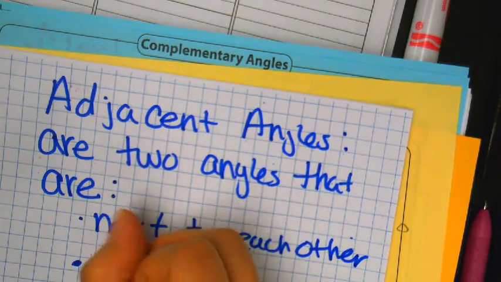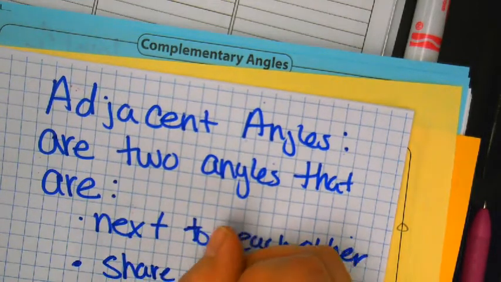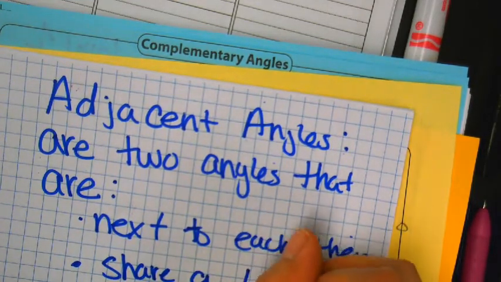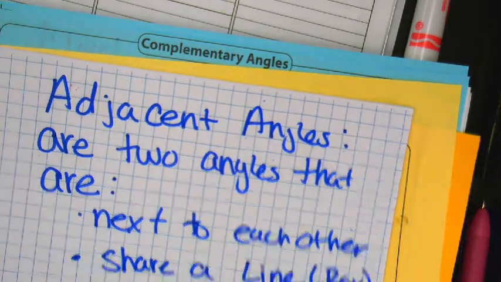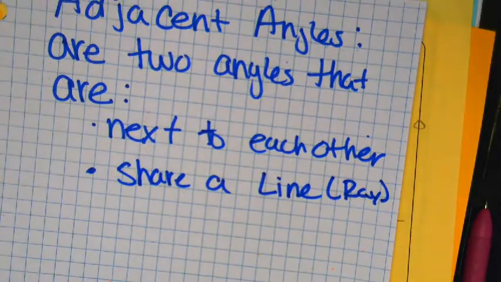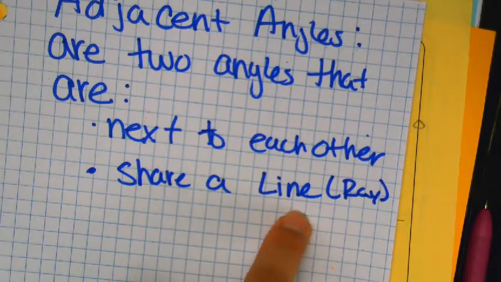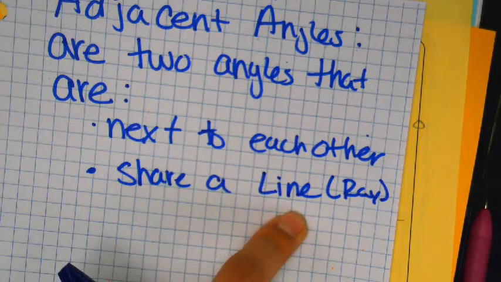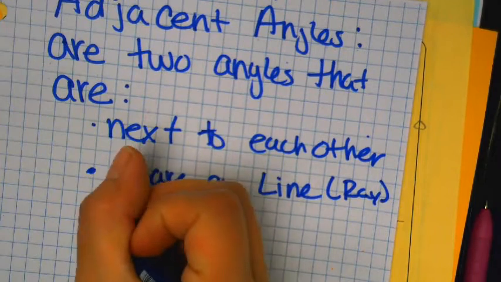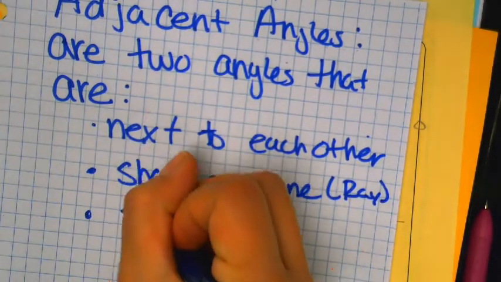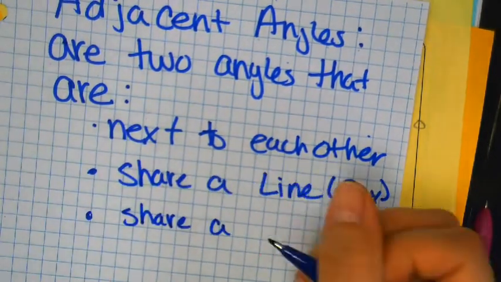They share a line called a ray, but we're just going to call it a line. So these are next to each other. They're not opposite. They're next to each other, and they share a line. The correct terminology is called a ray, but we're just going to call it a line. Isn't a ray just a line? Correct.